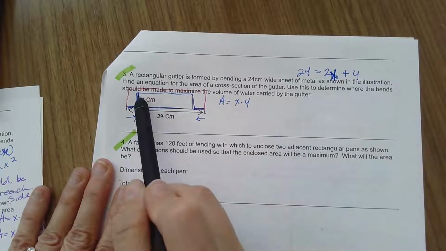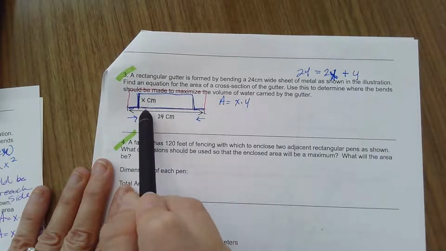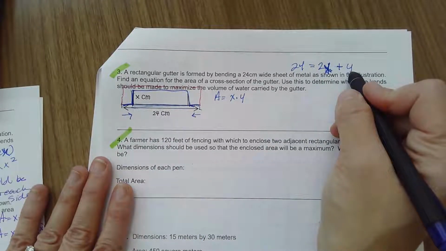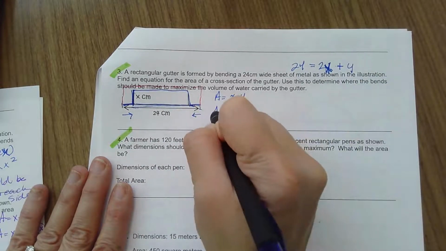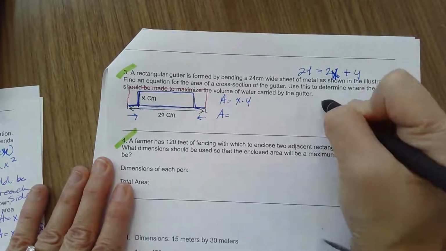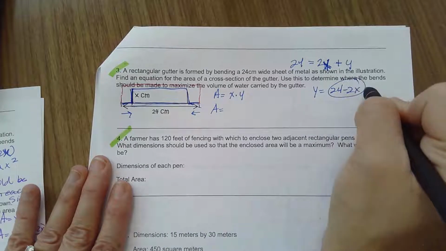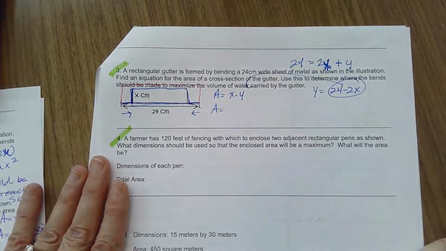There's only one y because we're talking about just this length here. So if I solve this equation for y, I get y equals 24 minus 2x. Same as the other one, we're going to substitute that into this equation.